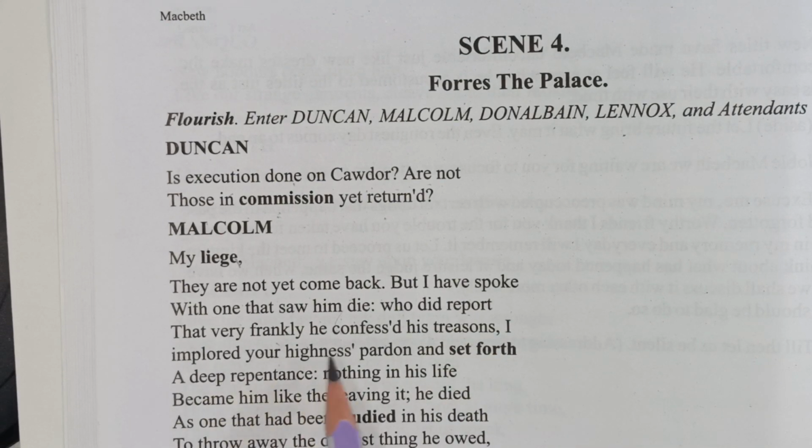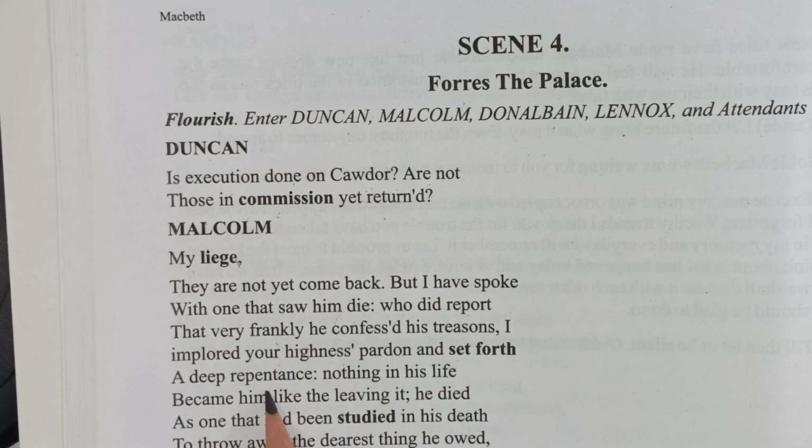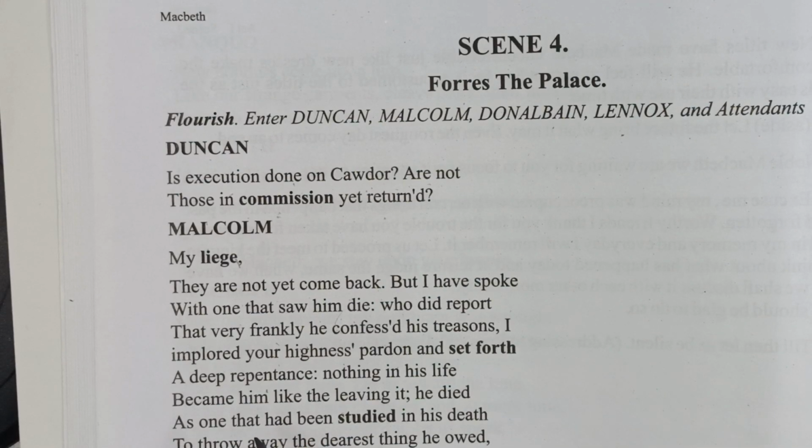I implored your highness's pardon and set forth a deep repentance. According to the gentleman's report, the Thane of Cawdor frankly confessed that he has been treacherous to your majesty. He has been treacherous to King Duncan, and he has begged King Duncan's forgiveness and expressed a sincere repentance.